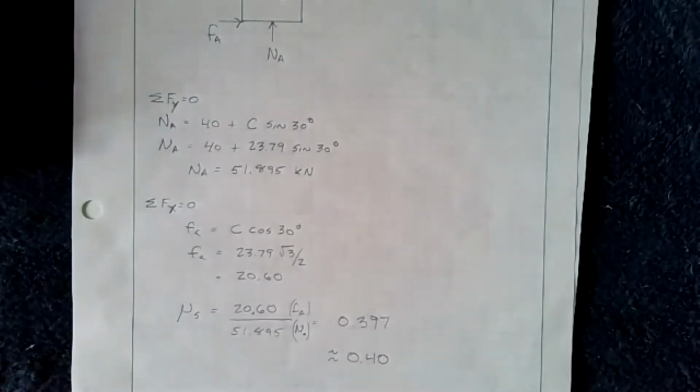And so never give a coefficient of friction to more than 2 decimal places. They're just rough numbers. They're not known that well. Generally 1 decimal is okay, but 2, you can do 2, but no more than 2.